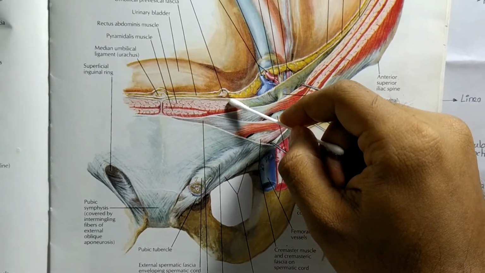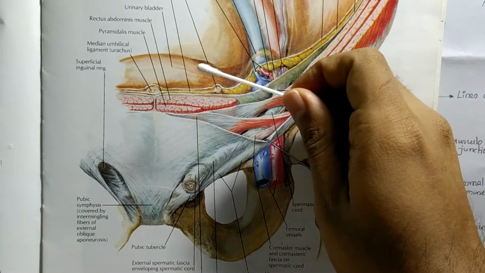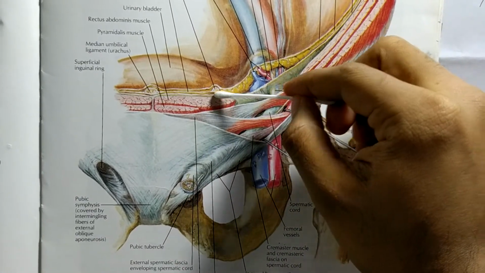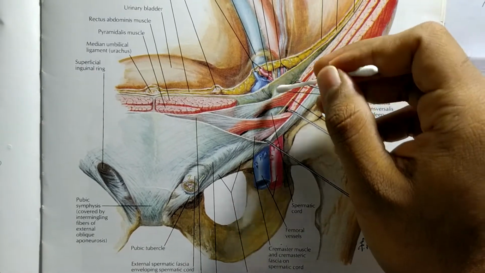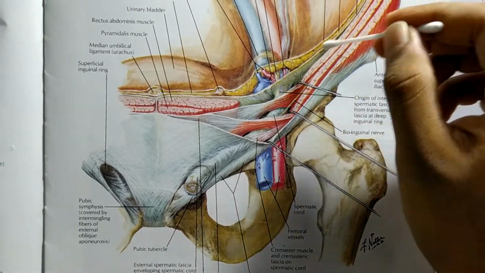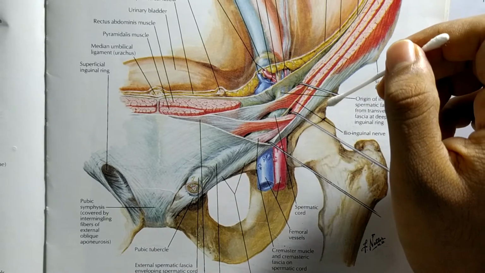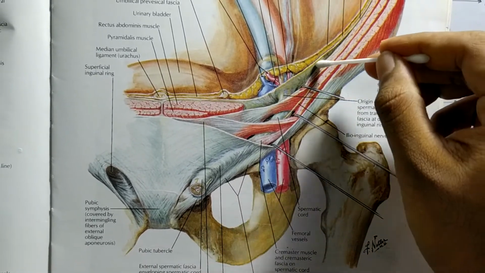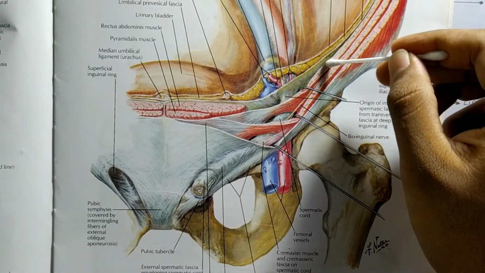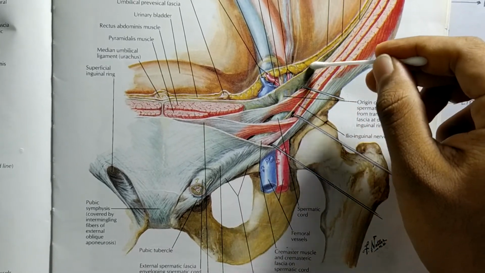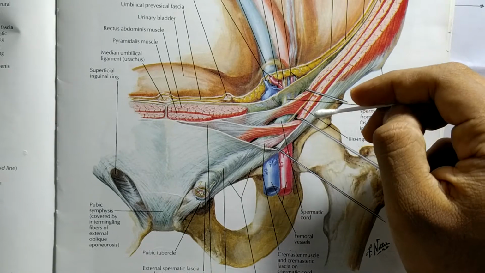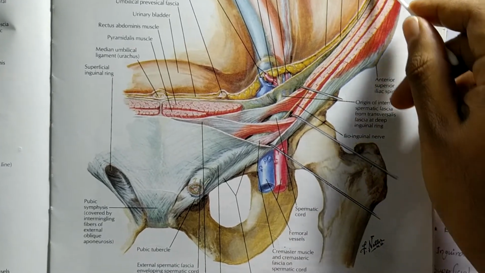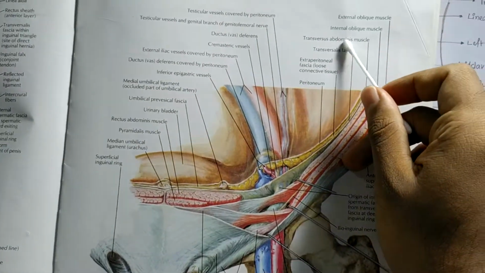The lateral 1/3 is formed by the transversus abdominis muscle, which you can see here.